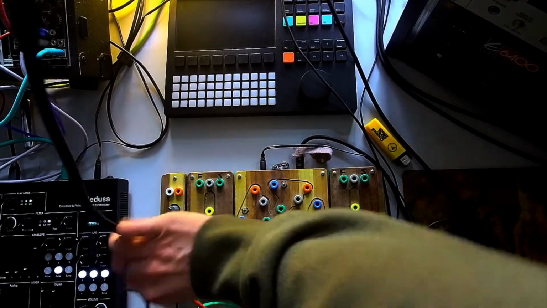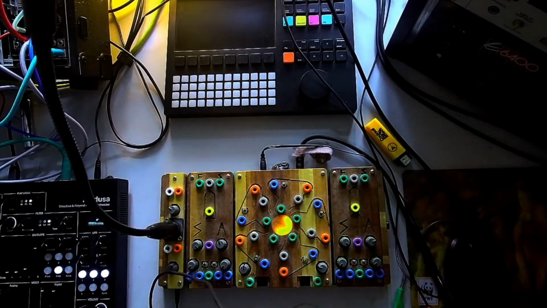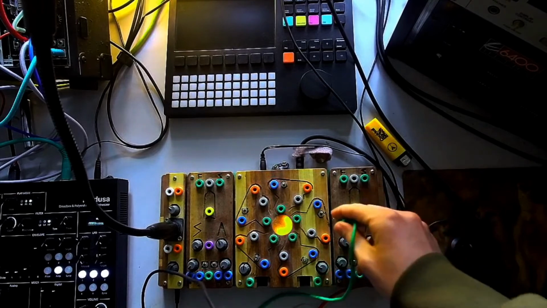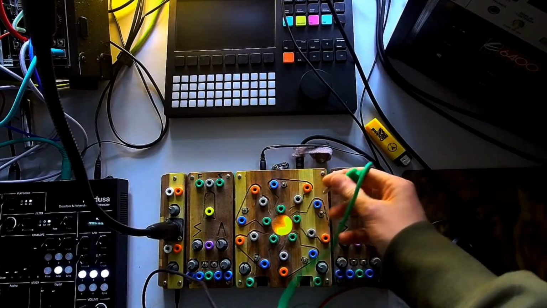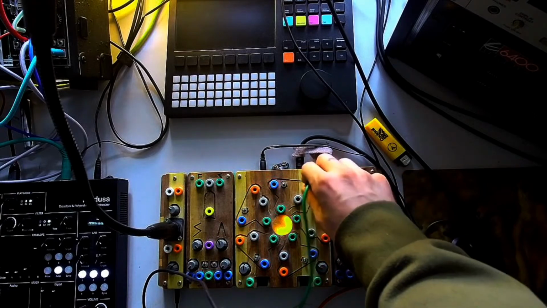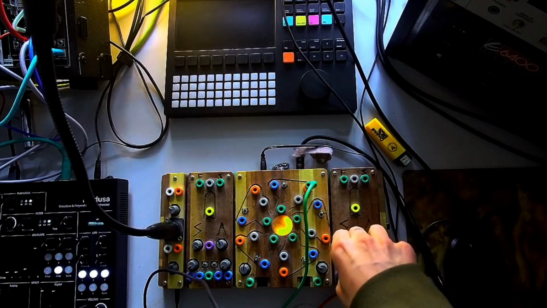So you can do a few things here which are pretty nice, and I'm going to show you again the basics of it. This here is a mixture of modulations and oscillators, and I can take an oscillator and put it into one of the inputs.